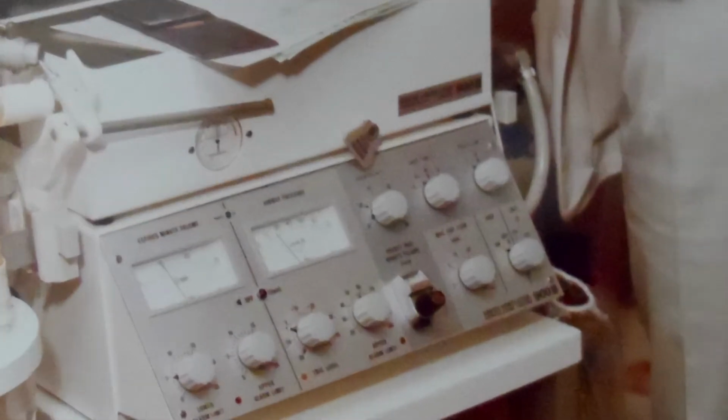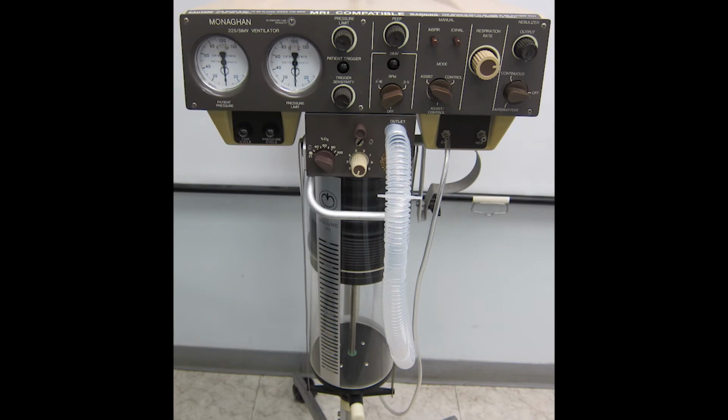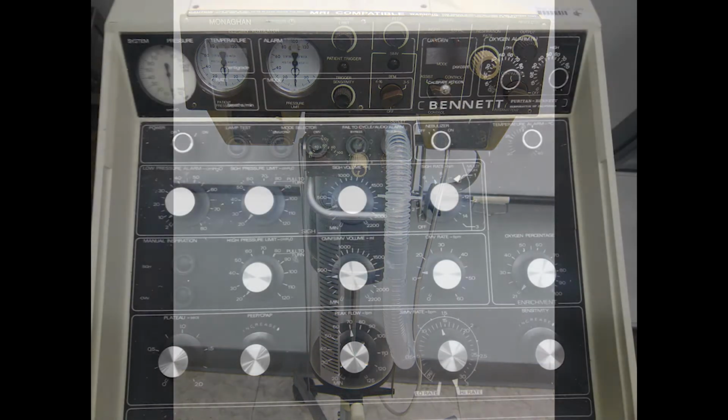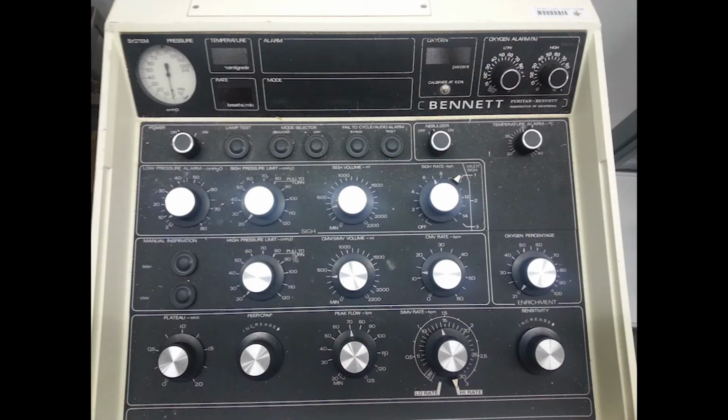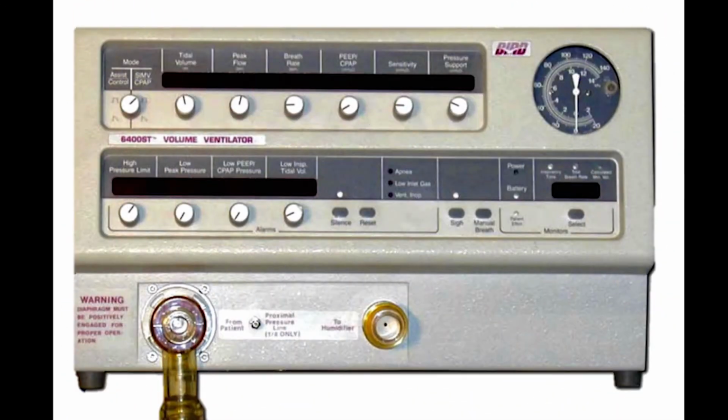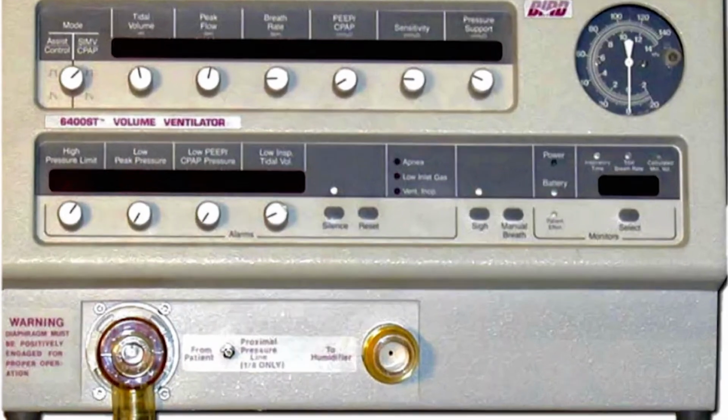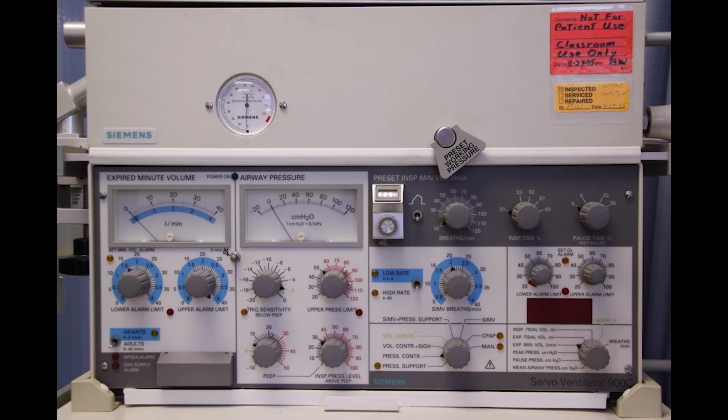Late second generation ventilators added a demand valve that allowed patients to trigger breaths. They also had the ability to do IMV with the use of an external gas source. The Servo 900C, a late generation ventilator, allowed the use of pressure support and pressure control ventilation.